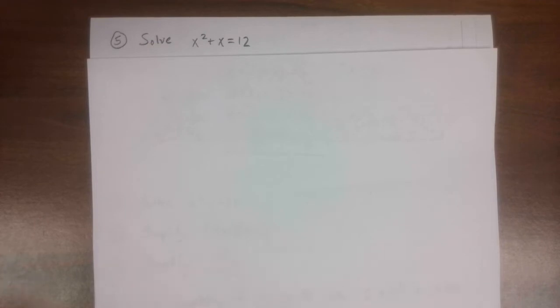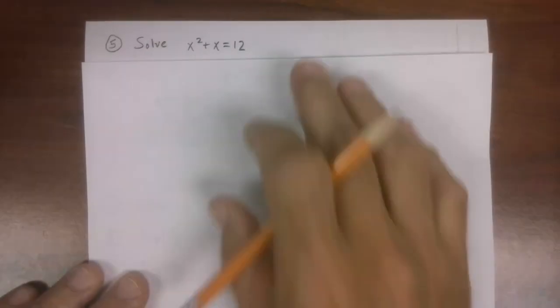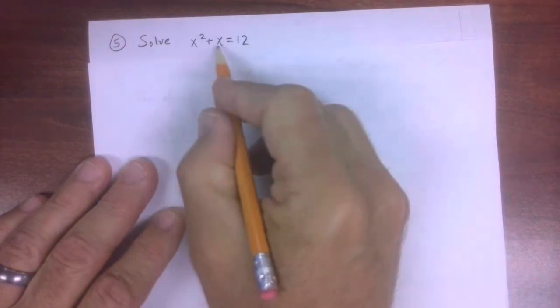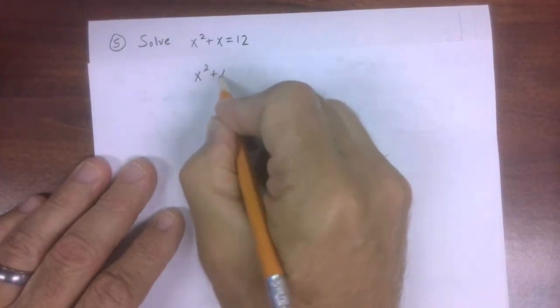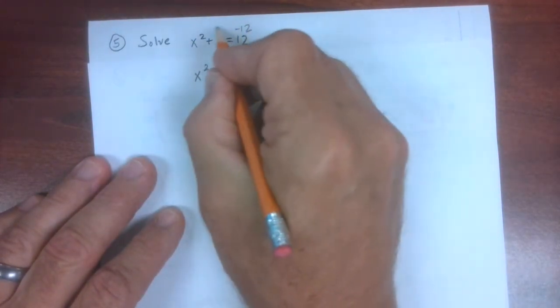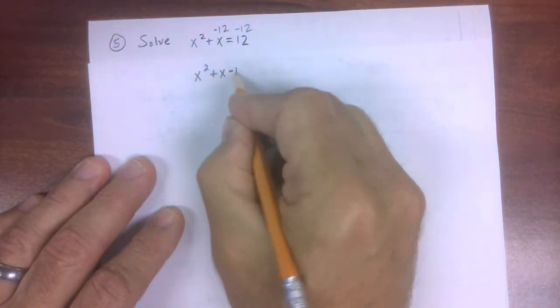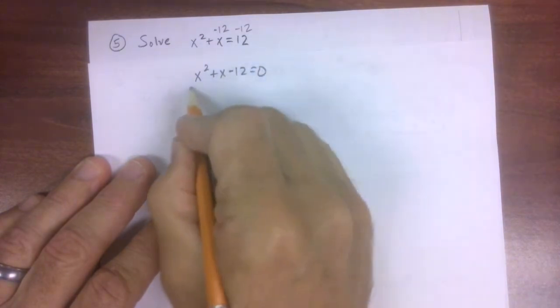Okay, number 5 is just kind of a basic algebra problem. It just says solve it. All right, well, we got to set this equal to 0. So x squared plus x, we got to subtract 12 from that side, subtract 12 from that side, and we factor it.